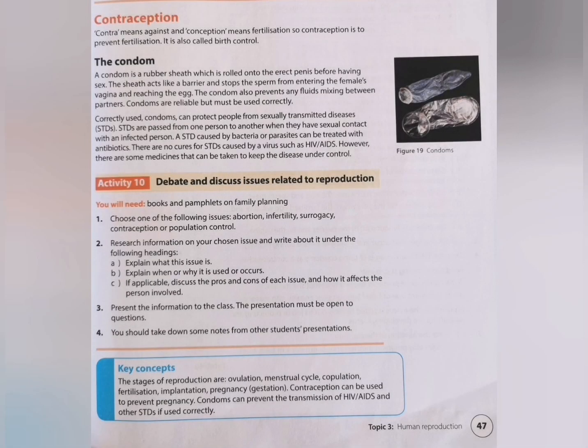Then lastly, on page 47, you'll find a passage on contraception, and in activity 10, please draw a line through that. That's detail that we'll be doing in grade 12.